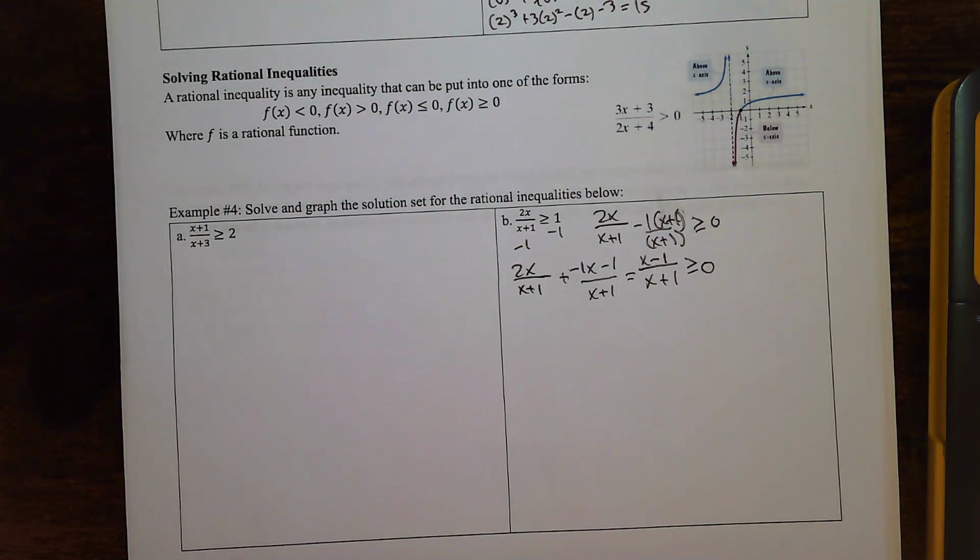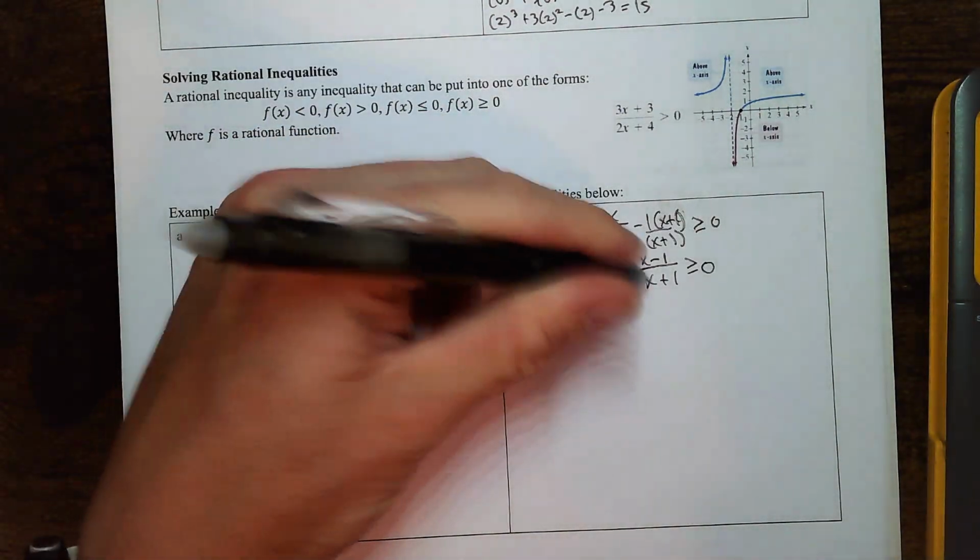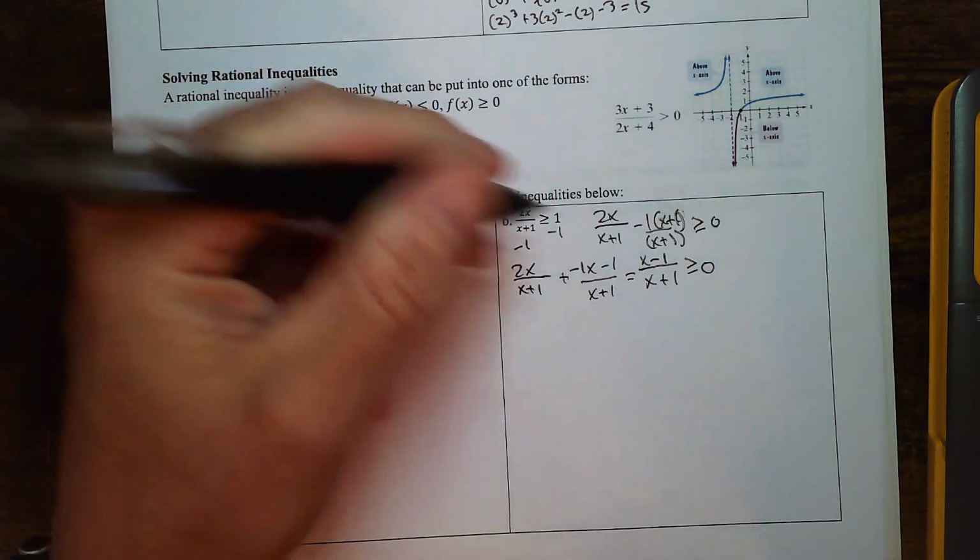Now, what you need to do next is figure out your boundary points. So how do you figure out your boundary points? Well, there are two boundaries you have to consider. You have to consider the x-intercepts, which make the top equal to 0. And then you also have to consider asymptotes, which make the bottom equal 0.